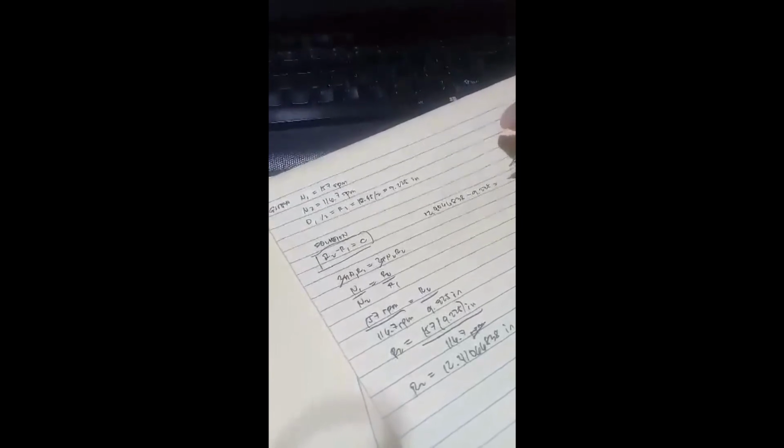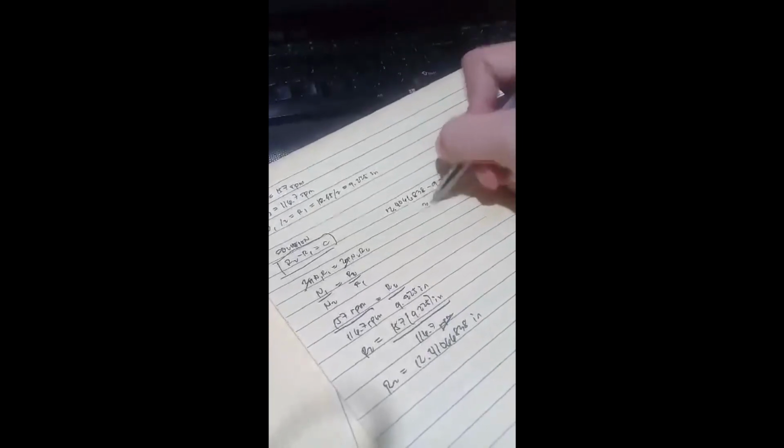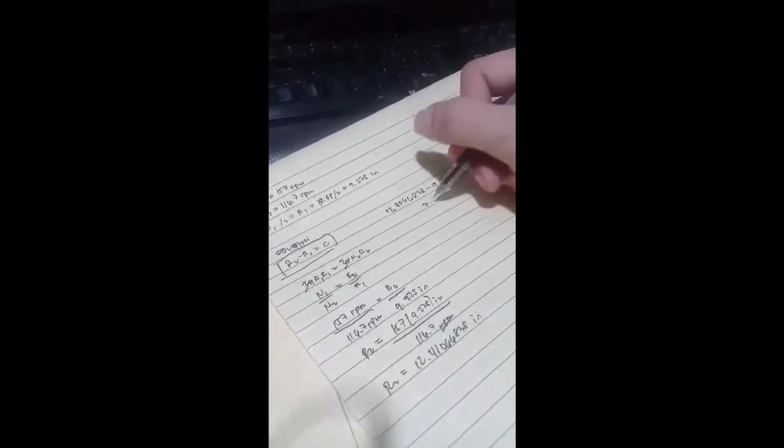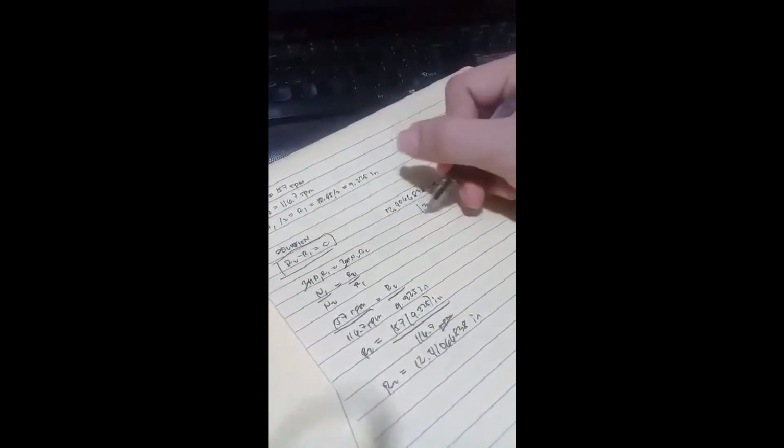It would be equal to 3.185663838 inches, or just approximately 3.186 inches. There you go. We have already the distance of the axis of the cylinders.